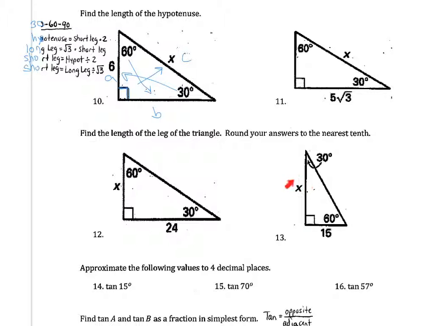This one would be the B in number 13. He's the middle-sized one. So again, you're going to use one of these to figure out what the length of this guy here is.